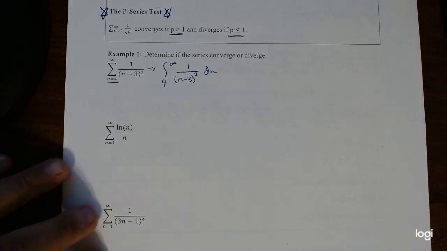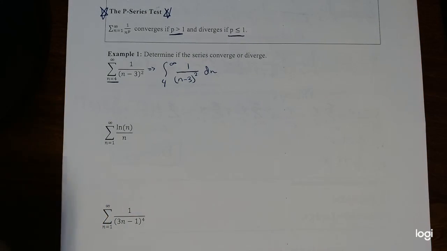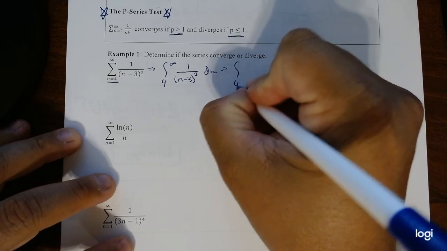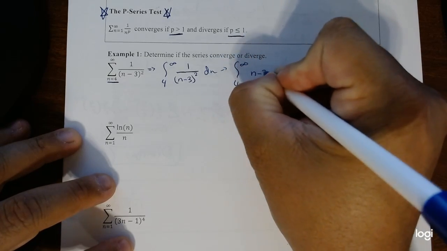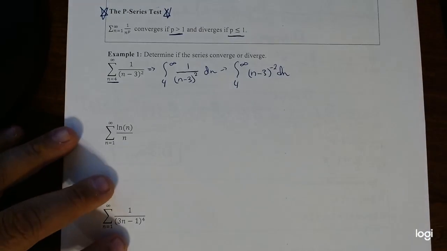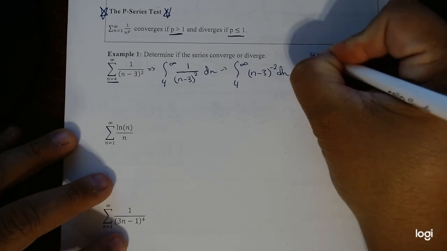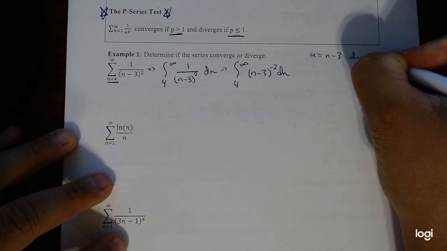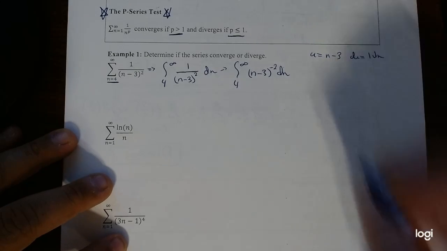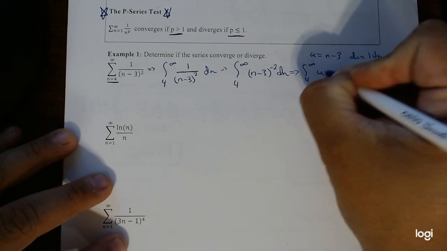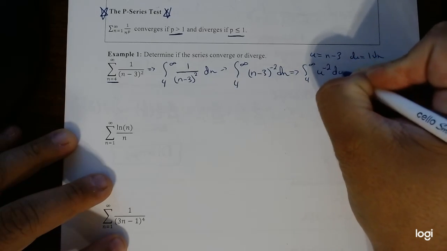dn. And then we just take the integral the old-fashioned way. So again, what I like to do is just move it to the top, so the n minus 3 to the negative 2 power dn. So this is a u substitution, right? So u equals n minus 3. du is equal to 1 dn, so that's good. So this is the same thing as the integral from 4 to infinity of u to the negative 2 du.